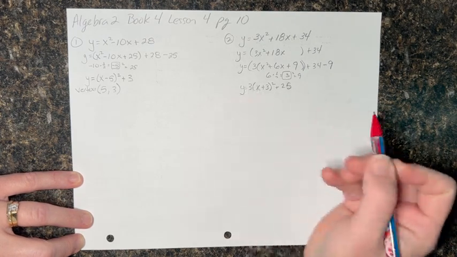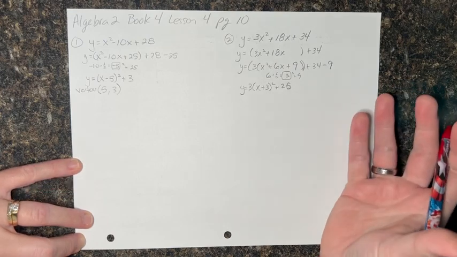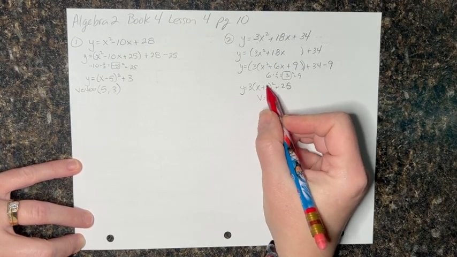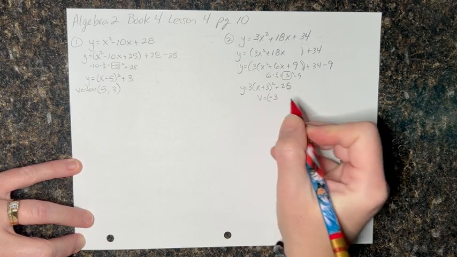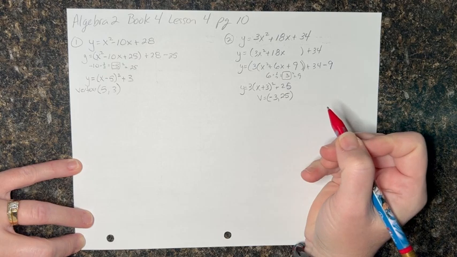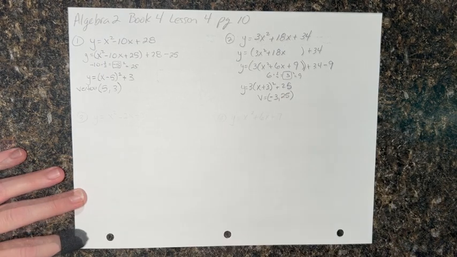So, where is my vertex here? Well, my vertex is going to be the opposite of here. So, negative 3, comma 25, which is crazy. But there it is. All right. Let's do the next two.